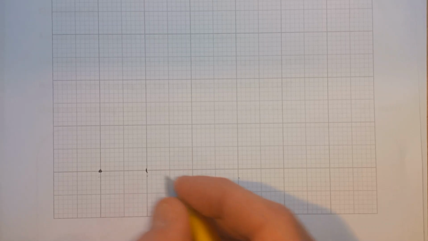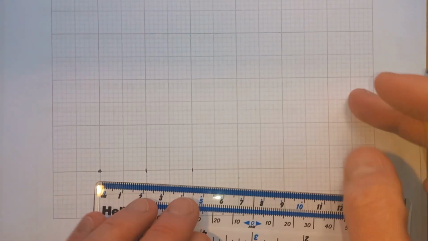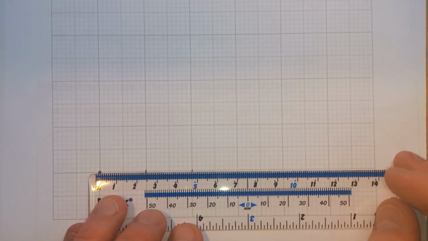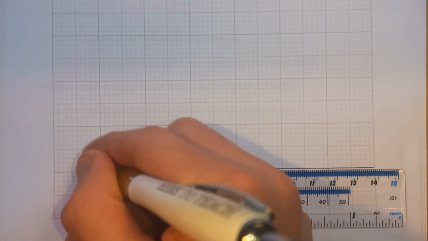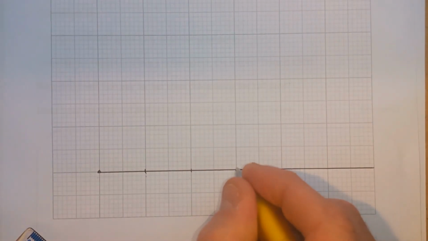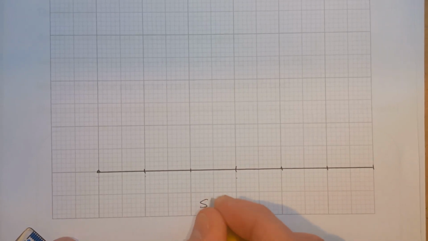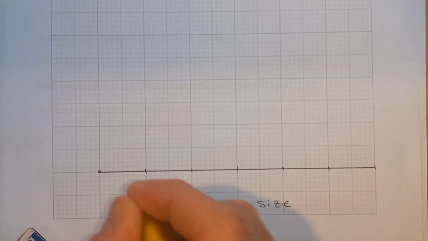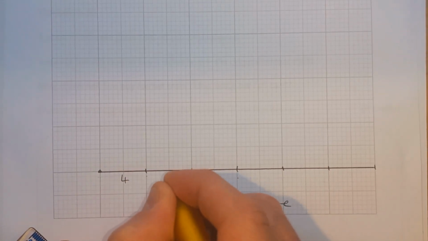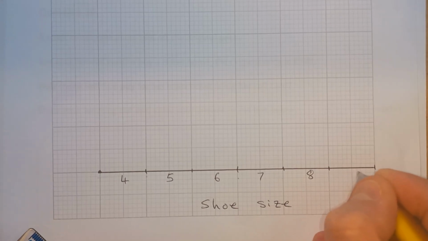Yeah, so that works. So this is going to be shoe size. We're going to have size 4, 5, 6, 7, 8, 9.